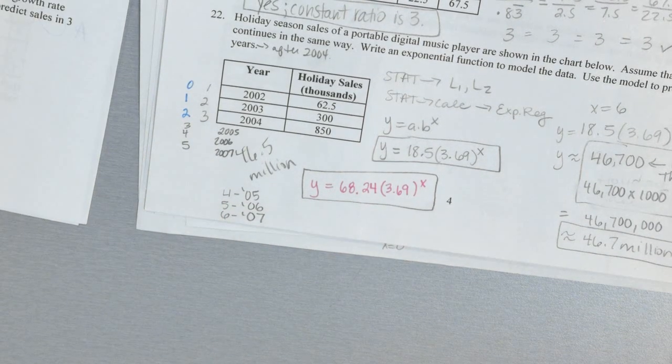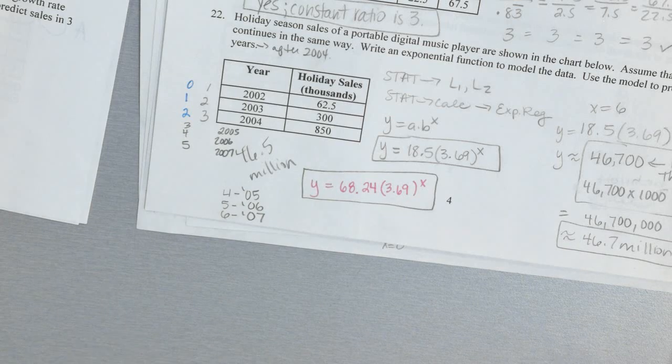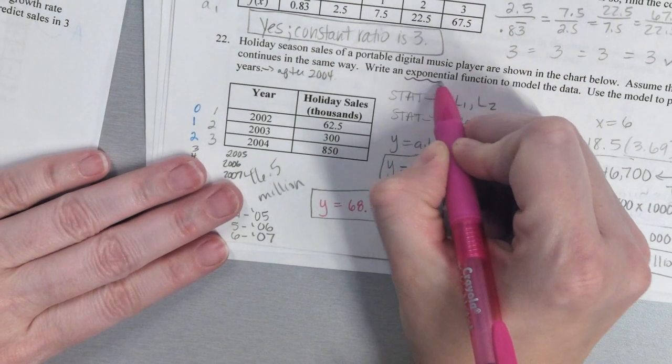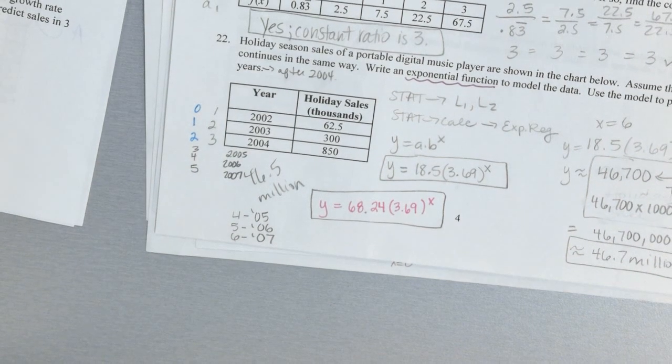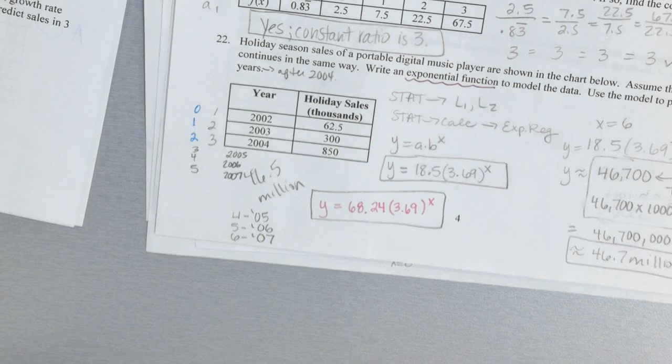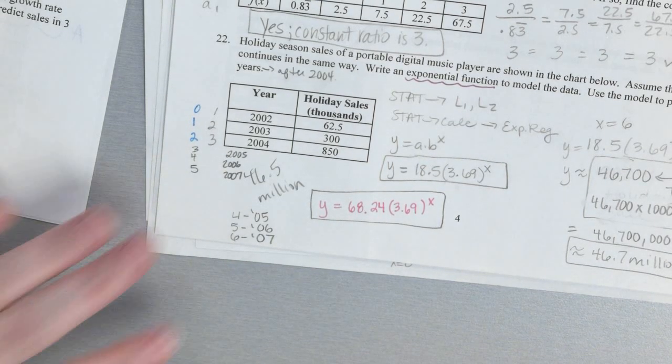So a few things you want to look for on a multiple choice test. It says write an exponential function in there. So if you see a log in the answer of the equation, will you please cancel that out right away? If you see a function that's not exponential, cancel it out. Okay, don't even entertain that. So you're using an exponential function.